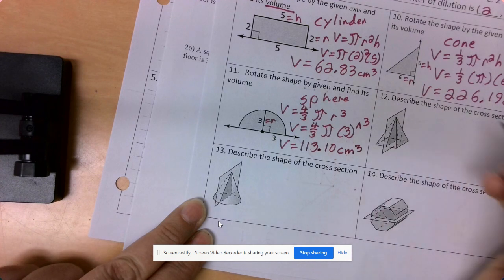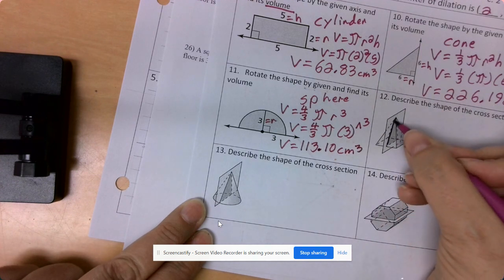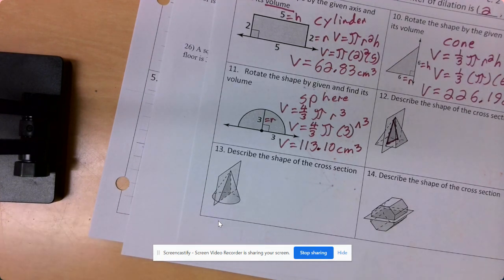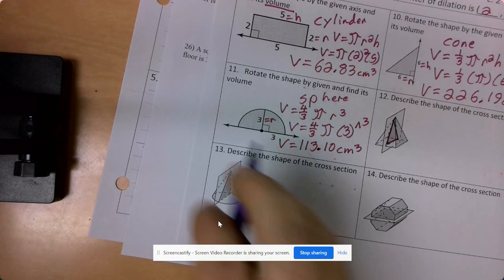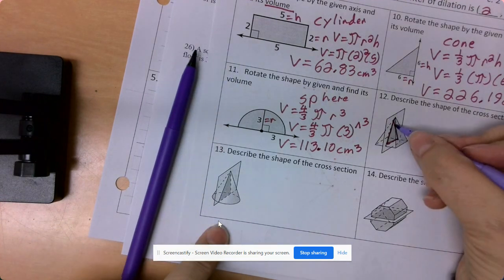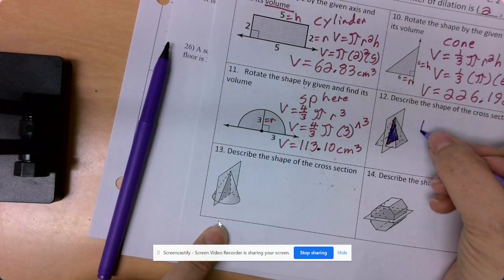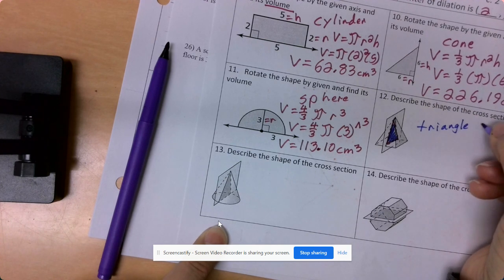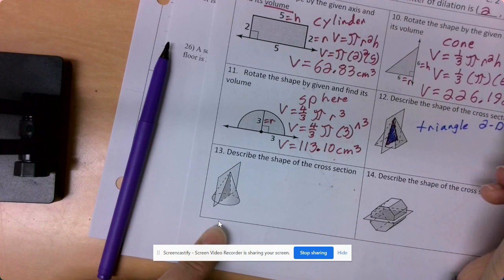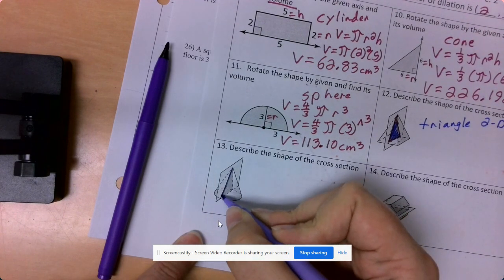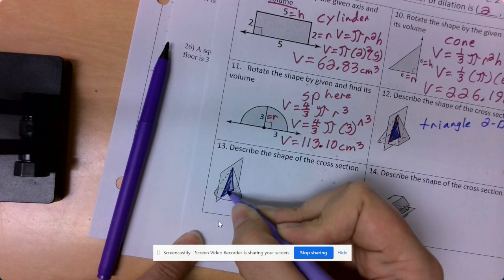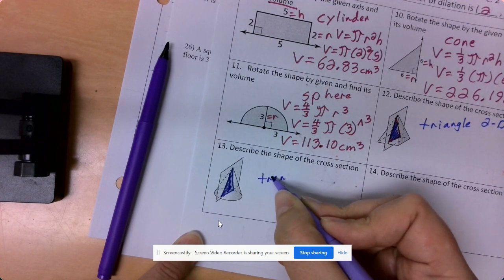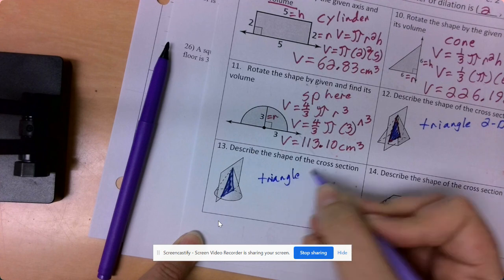Okay, describe the cross section, everybody. So remember, look for the purple. So we look for the purple in this, everybody. Look for the purple part. So it'll be purple, so it's a triangle. Okay, so we're naming the 2D shape. Okay, so this one is also a triangle for the cone. And this is our triangular.